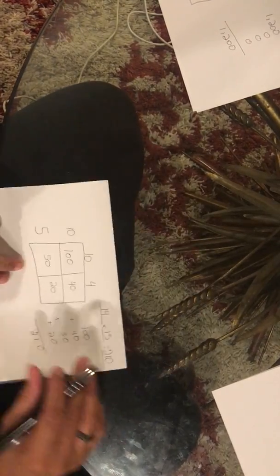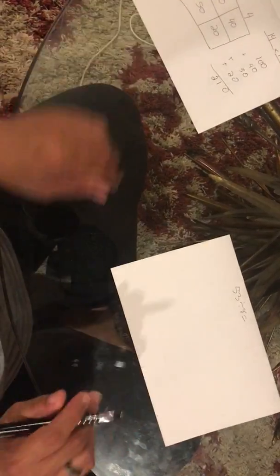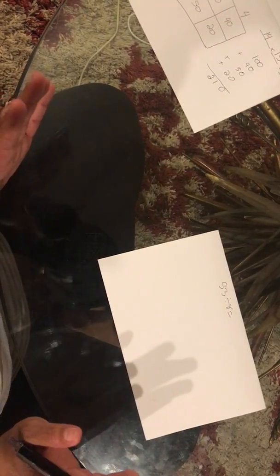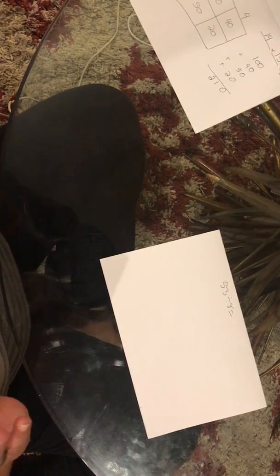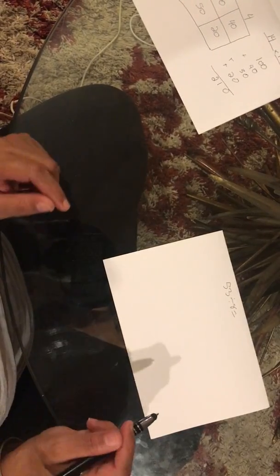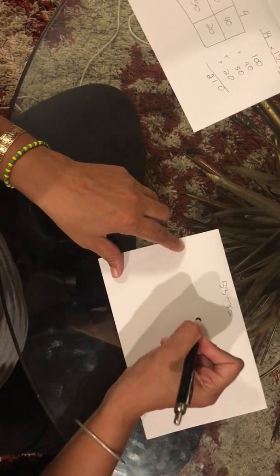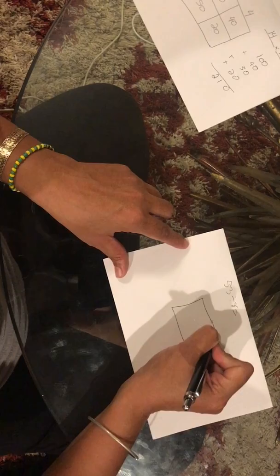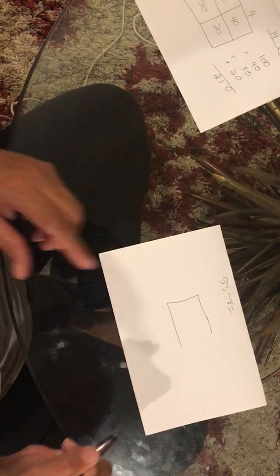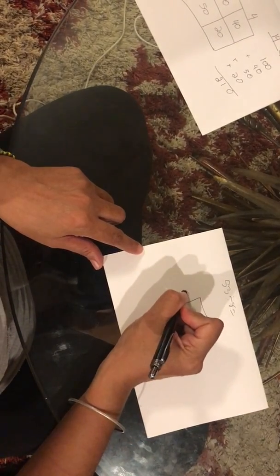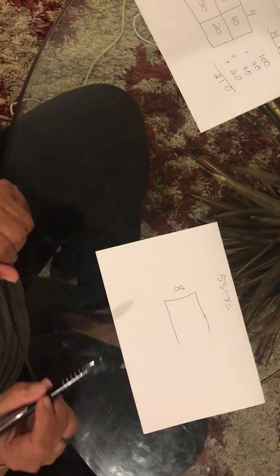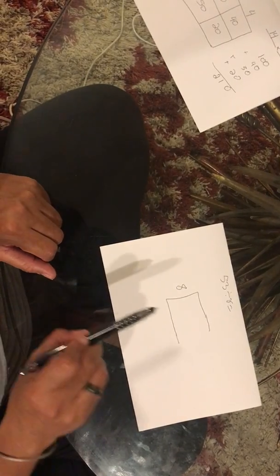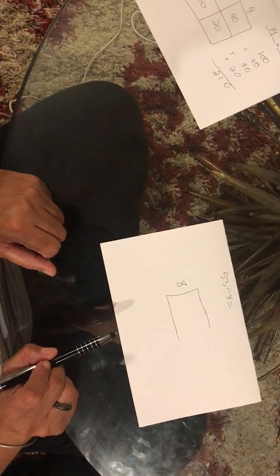Now let's try it with division. Okay, so we have 53 divided by 8. Now I tell the kiddos, your equation, your problem is not going to look like anyone else's. Why? Because we're doing what's familiar to us. We're doing what comes easy, all right? So we know that 8 is the divisor. So we want to figure out how many times does 8 go into 53.